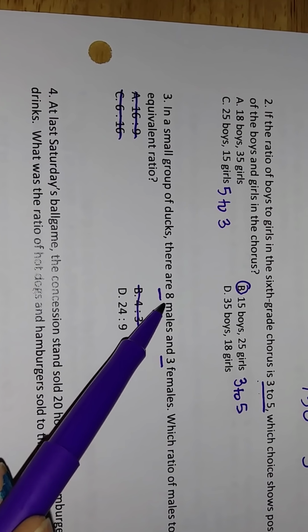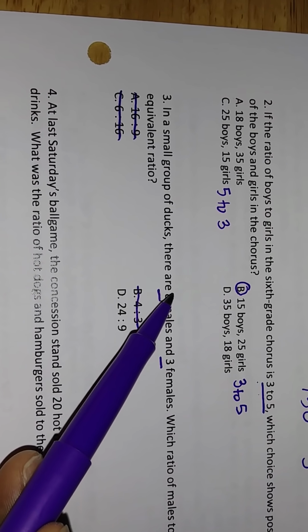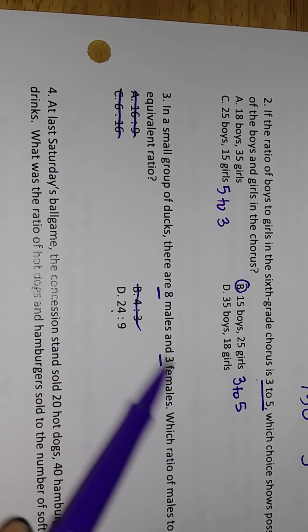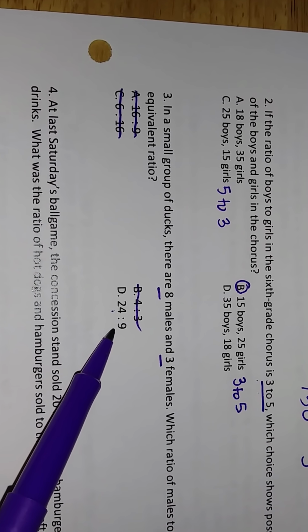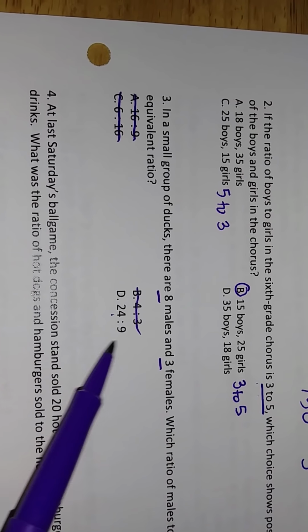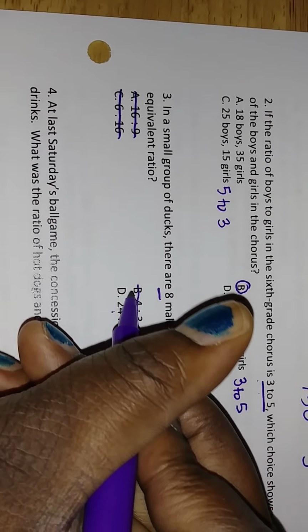Let's look at this one. 8 to 24. We go from 8 males to 24 males by multiplying by 3. We go from 3 females to 9 female ducks by multiplying by 3. Hey, these are both multiplying by 3. I found a match.